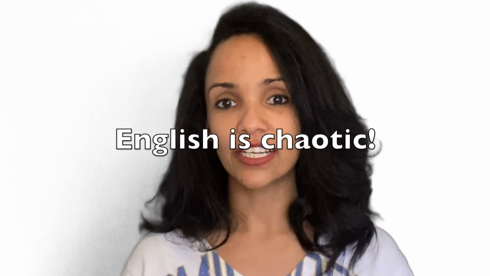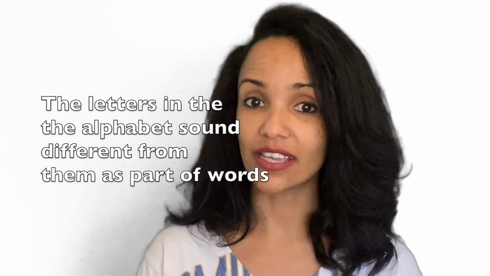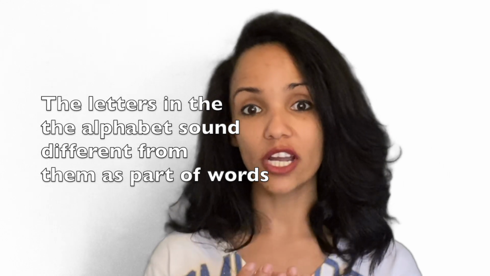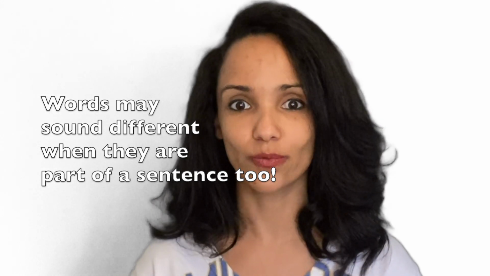So with English, you can have a lot of variation in pronunciation. The way the letters sound when they are part of the alphabet is not necessarily the same way they will sound when they're part of a word. And sometimes when you include a word in a sentence, you will change their pronunciation as well. So the main thing is that you learn patterns.